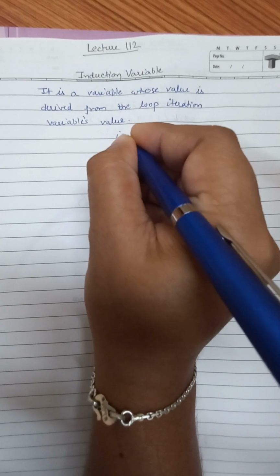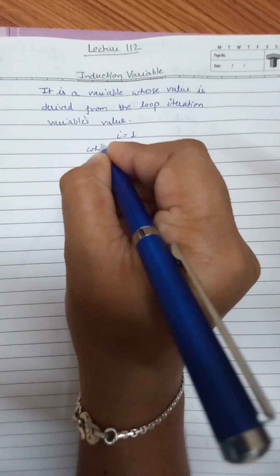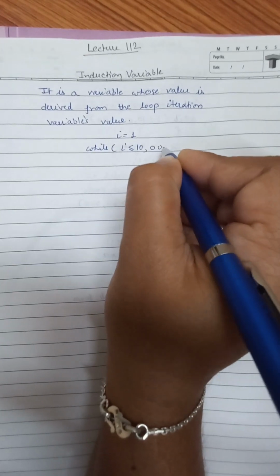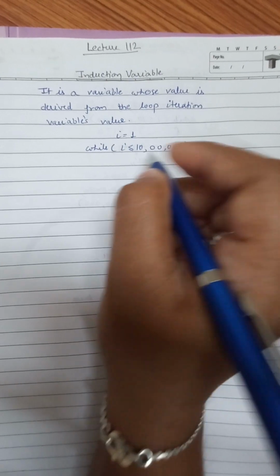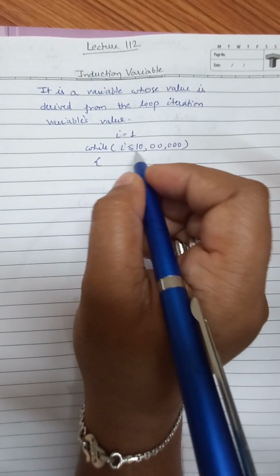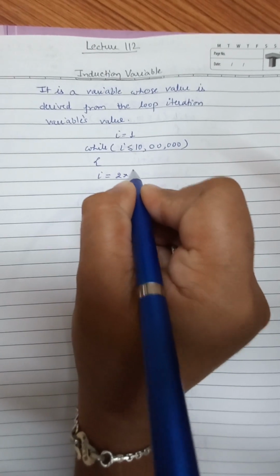Suppose we have this line of code: I is equal to 1, and a while loop where I is less than or equal to 10 lakh. What will it do?